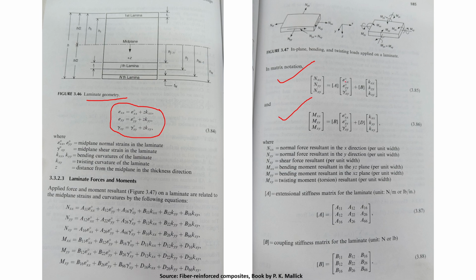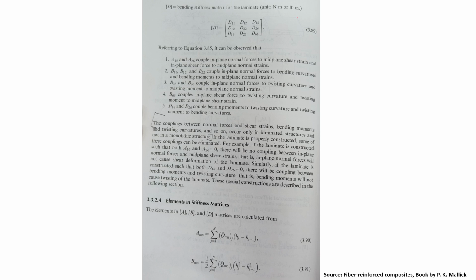Now in these two equations, we have the ABBD matrix. The A matrix is called the extensional stiffness matrix for the laminate, whose units are Newton per meter or pound per inch, and it can be written like this. The B matrix is the coupling stiffness matrix for the laminate, whose unit is Newton or pound. And the D matrix is the bending stiffness matrix for the laminate, whose unit is Newton meter. So these are the three matrices used for defining the whole laminate stress and strain.